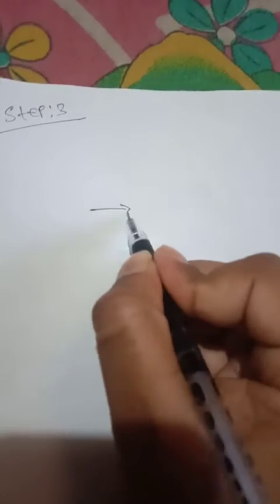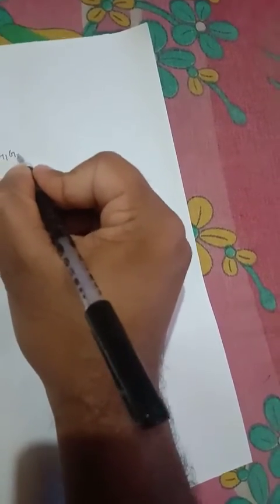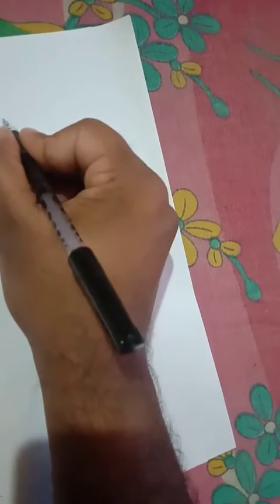Now step 3. The transfer function will be G(s) by 1 plus G(s) H(s), or G by 1 plus G H. Here G is G1 G2, and H is 1 plus H1.